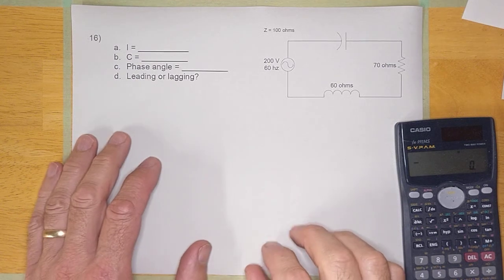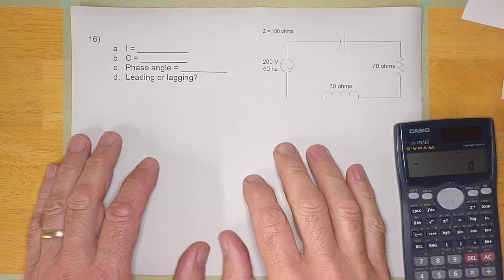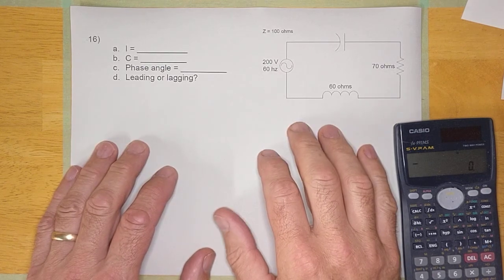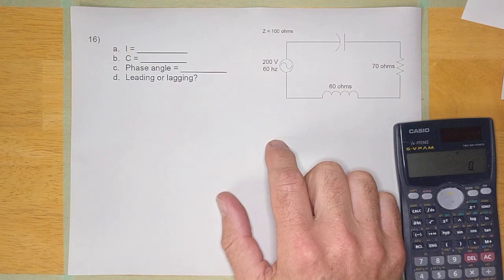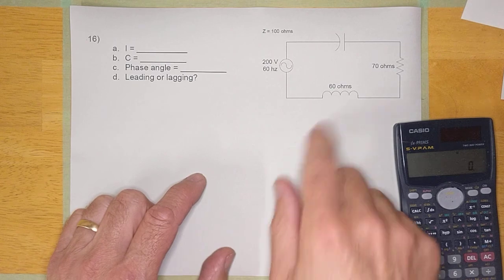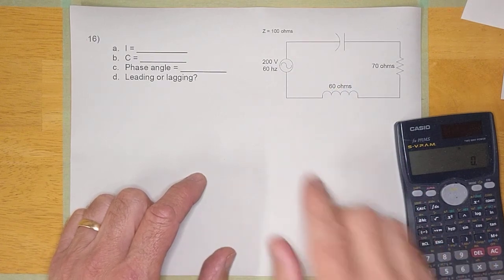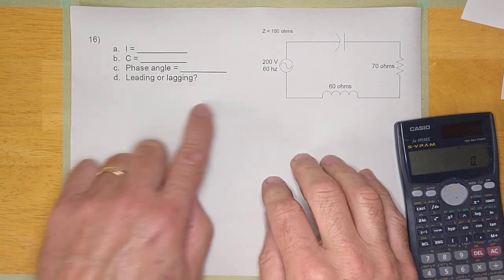Hey guys, welcome back. I wanted to take up some homework for RL series circuits. This is actually number 16 out of your workbook. It's Unit 2, handout 2. Number 16. A lot of times students have trouble with this one, and so I just wanted to take it up, see what's going on.